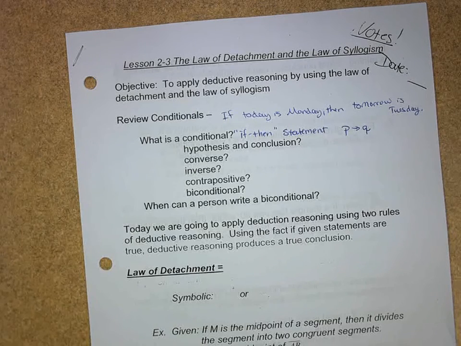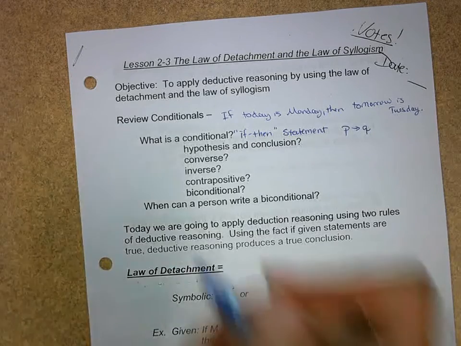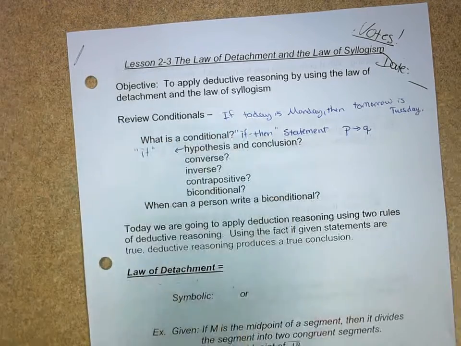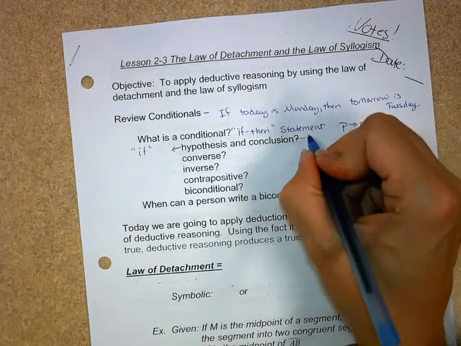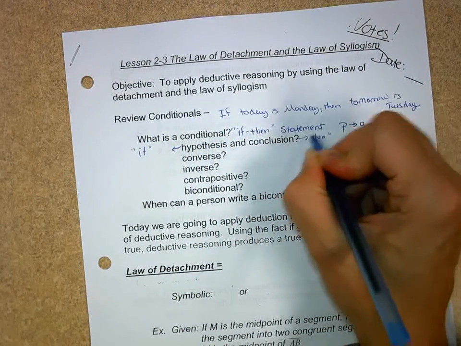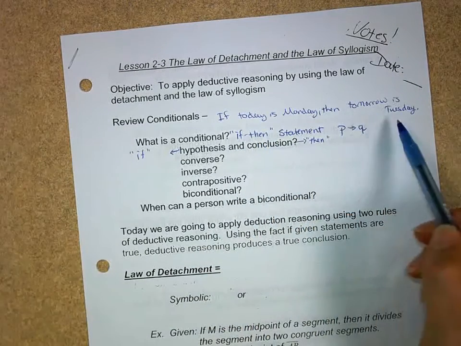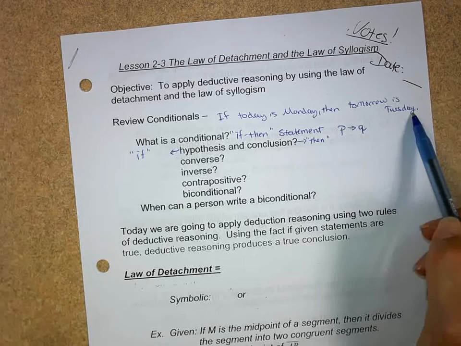So if today is Monday, then tomorrow is Tuesday. Now what about the next one? Hypothesis and conclusion. What's the hypothesis part? Well, remember the hypothesis is the if part. It's the start. The conclusion is the then. So here, my hypothesis would be today is Monday, and then my conclusion would be tomorrow is Tuesday.